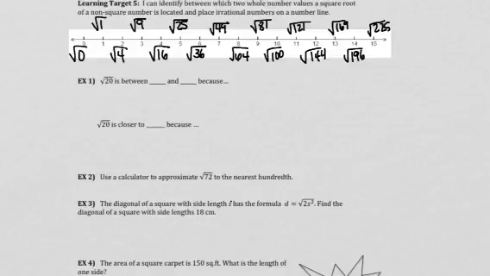Now we're going to take a look at the square root of 20, and where would that be on this number line? As long as you know the perfect squares, you can see that the square root of 20 will have to be between the square root of 16 and the square root of 25, which means that it has to be somewhere in here on the number line. So we're going to say it's going to be between 4 and 5.